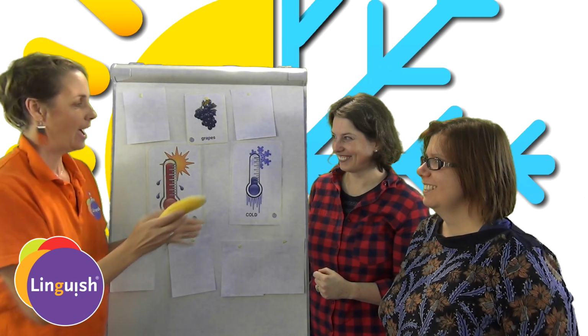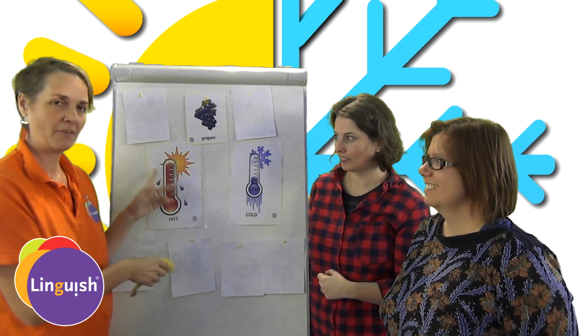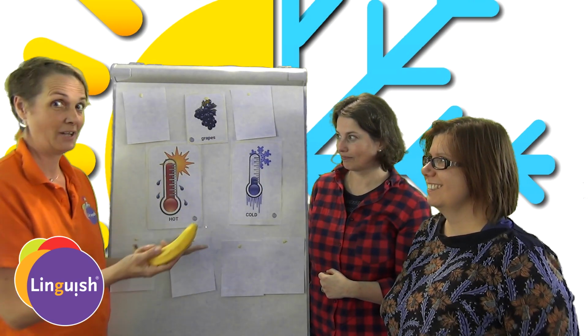Okay, you can actually use this with real fruit. You can hide them in the room, and you can use this with all types of themes as well. So go ahead, have fun.